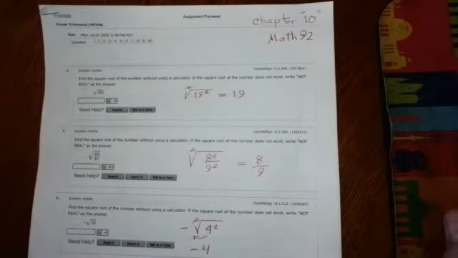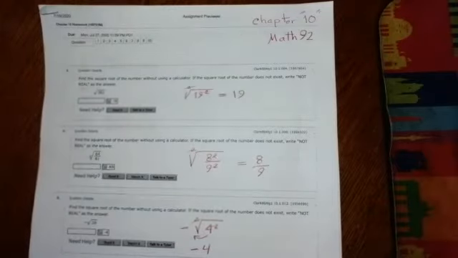Math 92, Chapter 10. Chapter 10 has just 10 problems and is mainly about how to calculate the square root of a number.